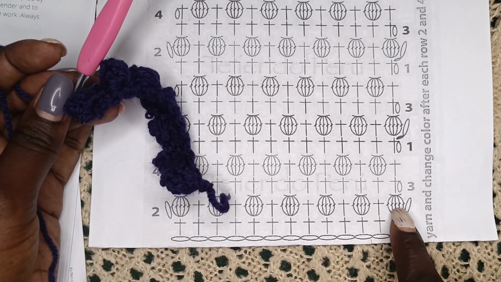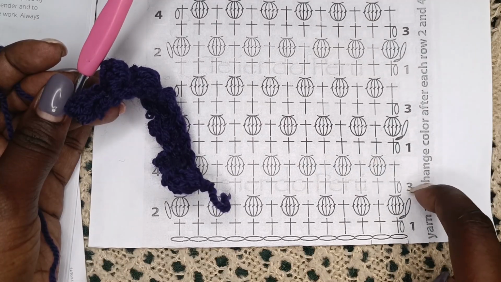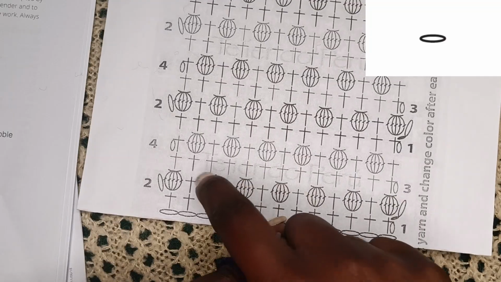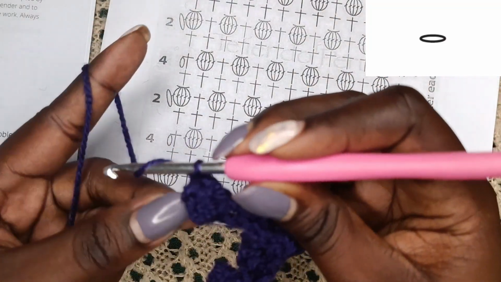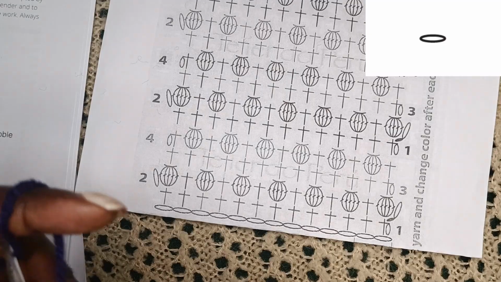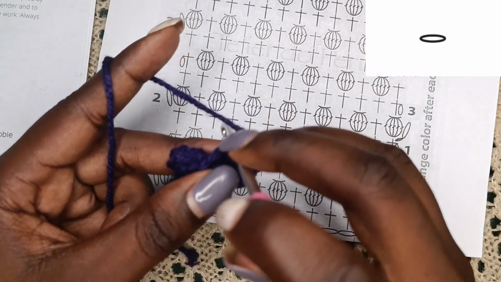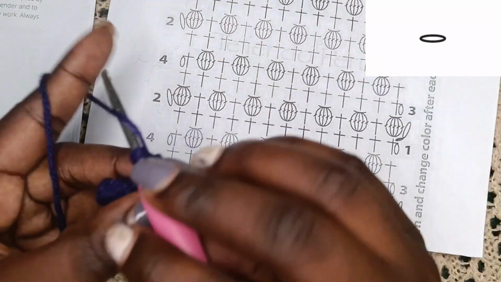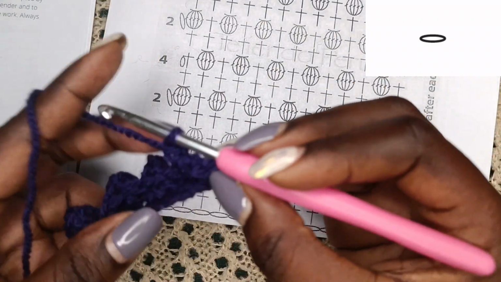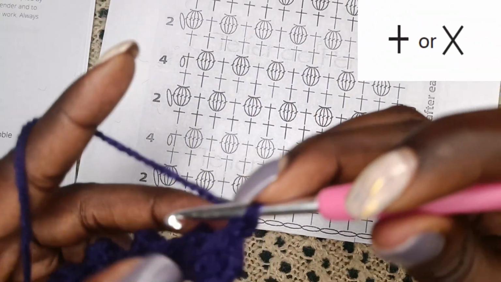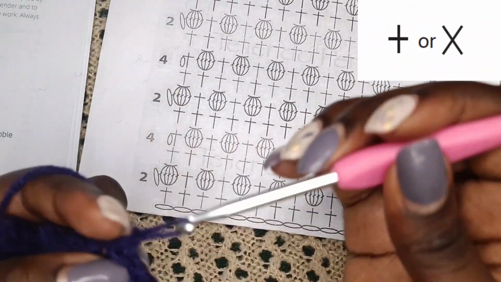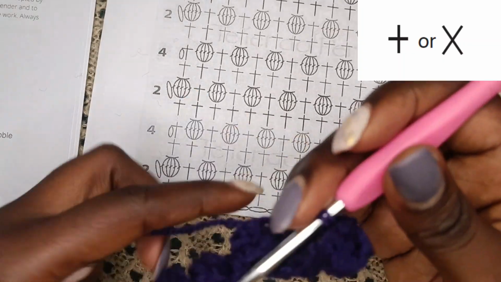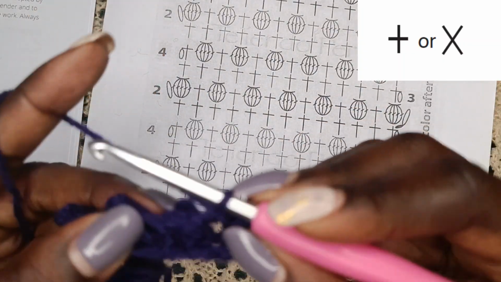So this is where I am starting row 3. It starts by chaining 1 and then single crocheting till the end. Our single crochets are coming in between that loop that you made for your popcorn to be complete. Single crochet all the way through. Don't forget to also single crochet on top of the single crochets you made in the previous row.